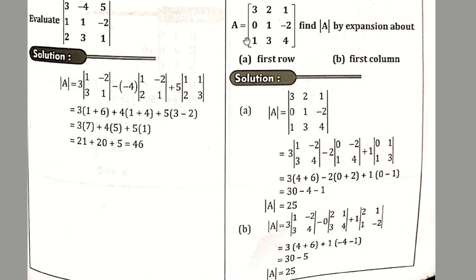So our next question, they have given the A matrix and they are telling us to find the determinant of A by expansion by first row and first column. If you expand by first row, you will have your outside numbers to be the first row numbers. If you use the first column, you will have the outside numbers to be the first column, which is 3, 0 and plus 1. The first two determinants will have minus and the third determinant you will add.